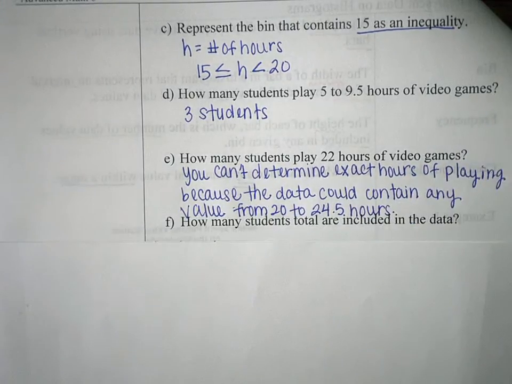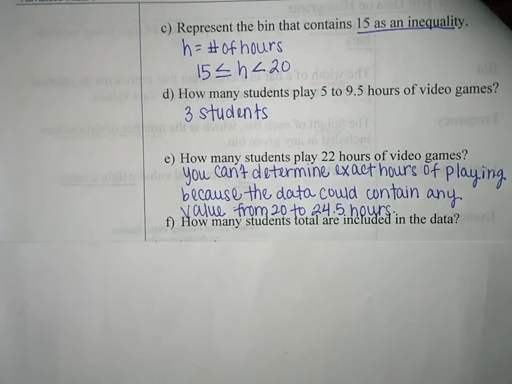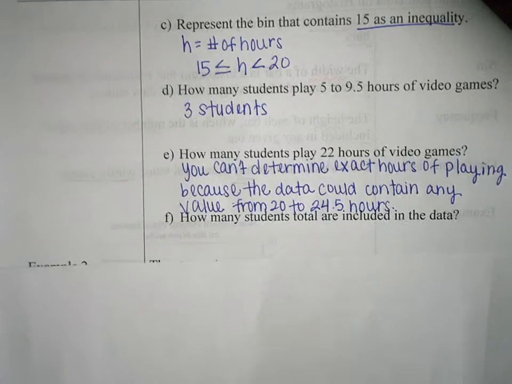So a histogram only shows us how many students fall within the interval. It never shows us exact amounts.